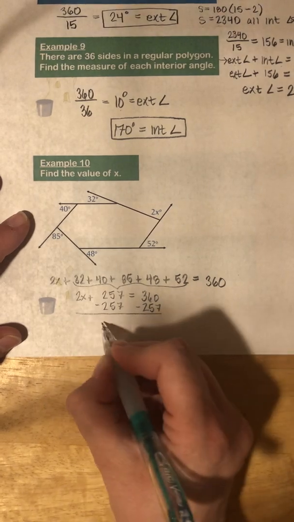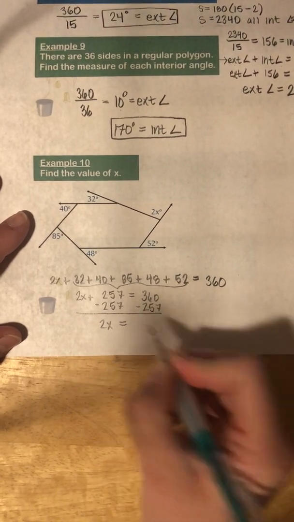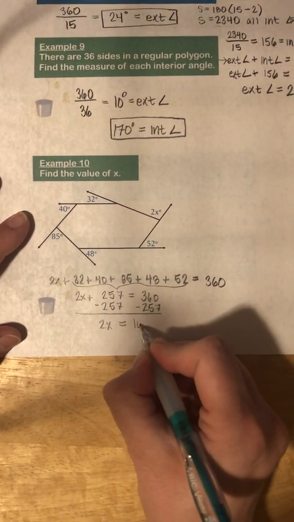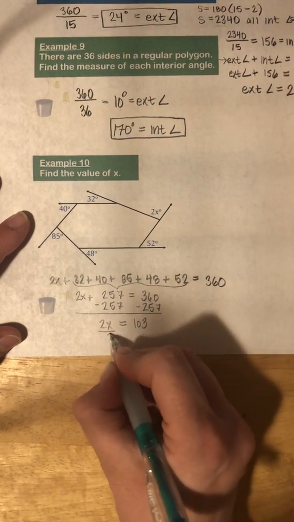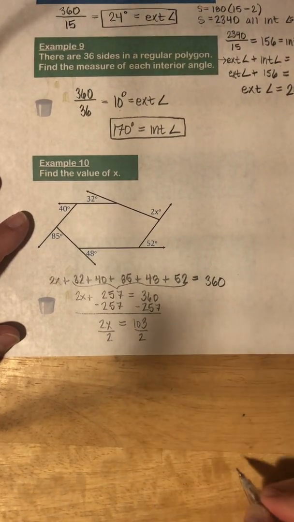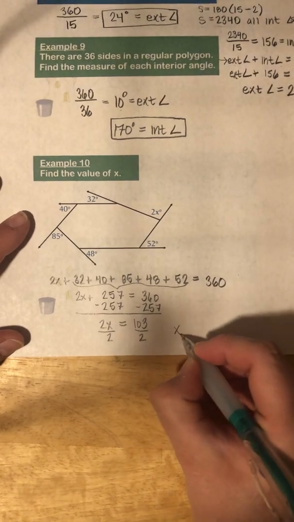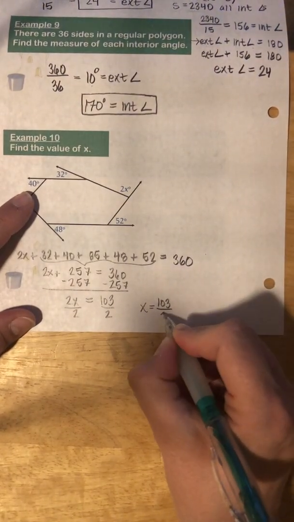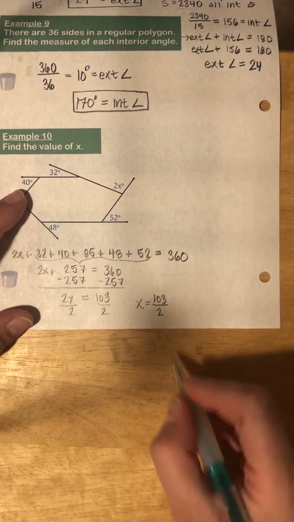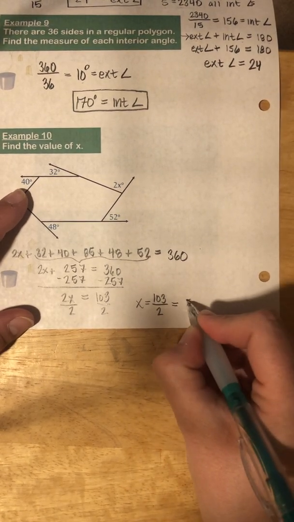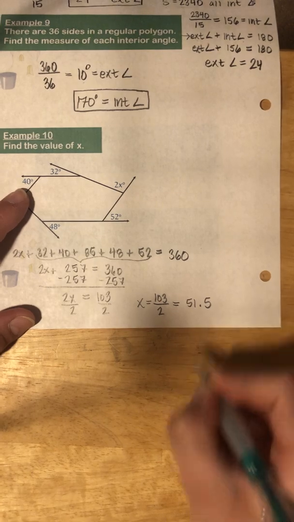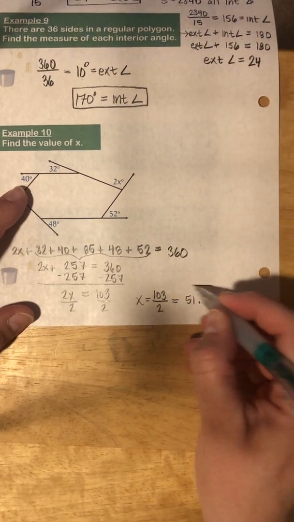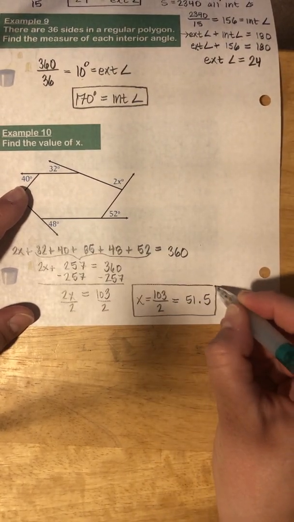So 360 minus 257 is 103. And now we're going to divide each side by 2. If you want, you can leave it as a fraction. You can leave it as 103 over 2. That would be reduced. Some of y'all like decimals better. If you like a decimal better, then you would have 51.5. Either one of those answers, though, would work for me.